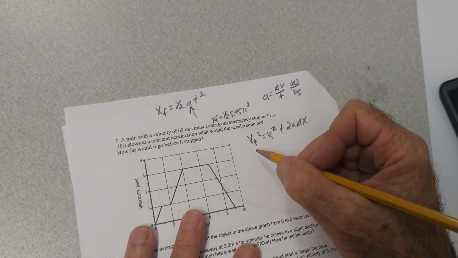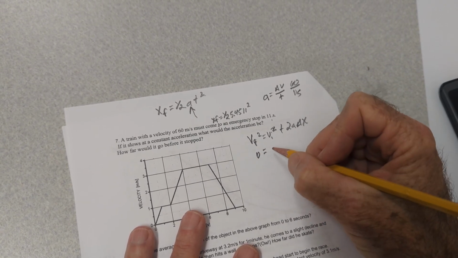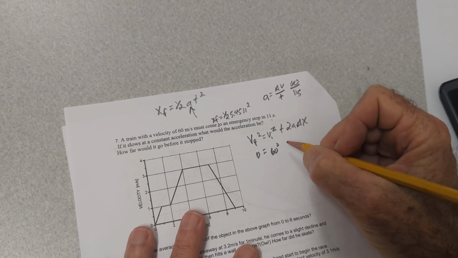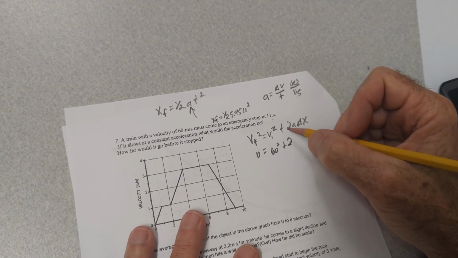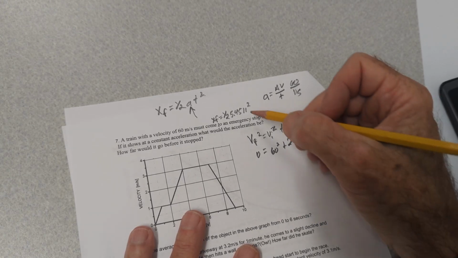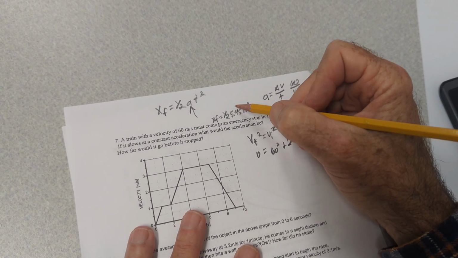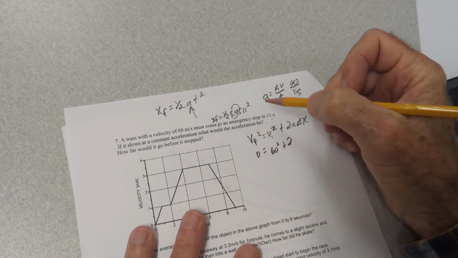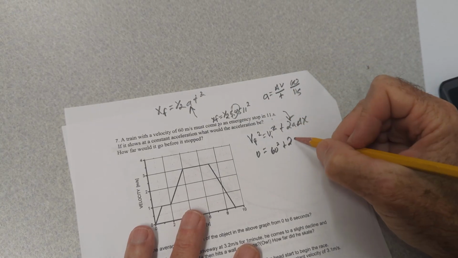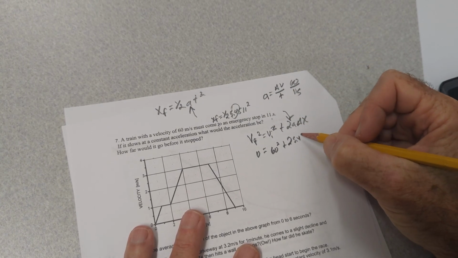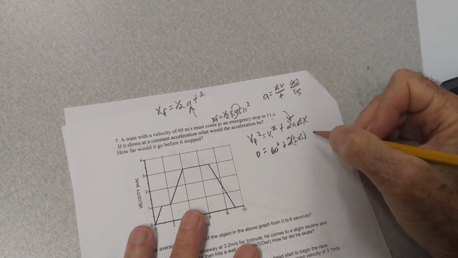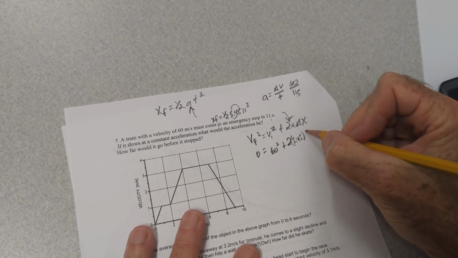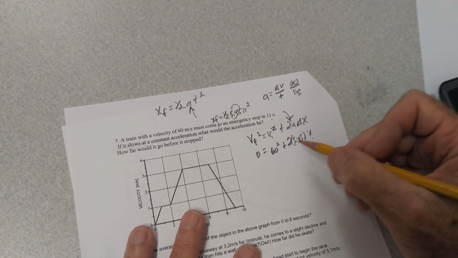The final velocity was 0. The initial velocity was 60. So 60 squared plus 2 times a. Well, we don't want to use this one because we would have to put this acceleration into here, 5.45. 2 times 5.45 times the x, and then we could solve for x there.